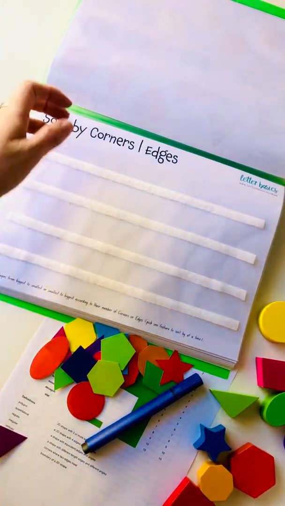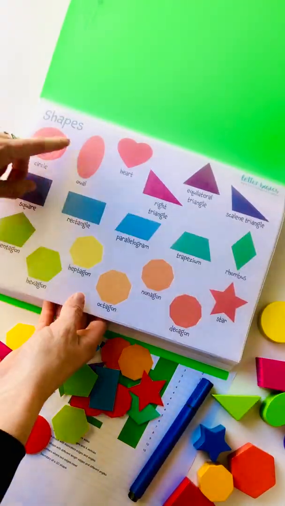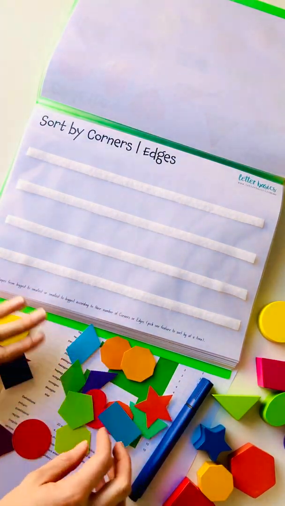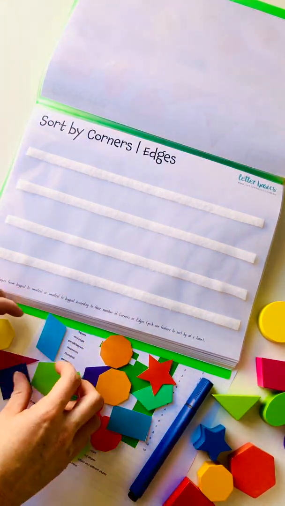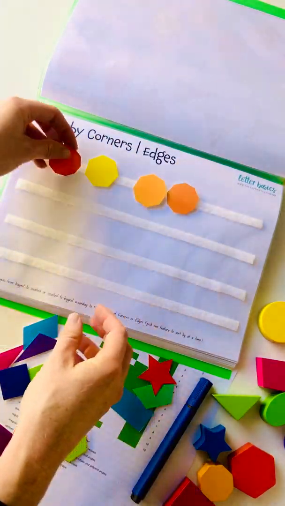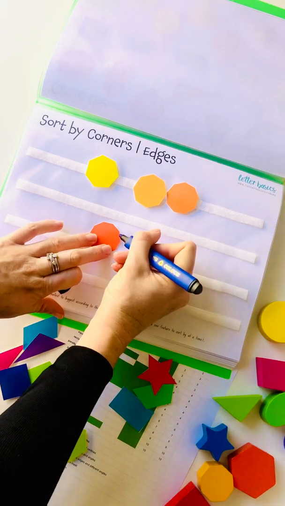All right, this one, sorting by corners and edges. So, you know, at the end of the day, it is pretty much going to look like this because of the layout. But maybe we could do it backwards. So we'll find the shape. I know these shapes have the most edges, so I'm just going to put them up to start with. Now, hang on, I'm going to have to draw on these.